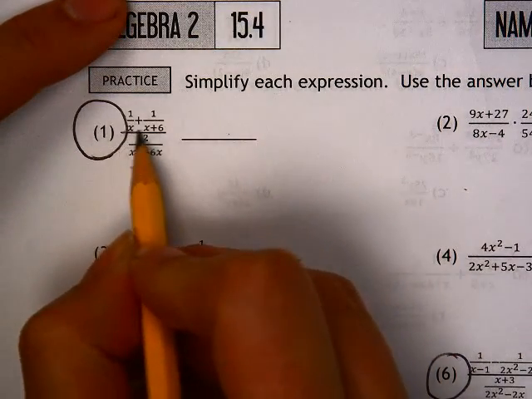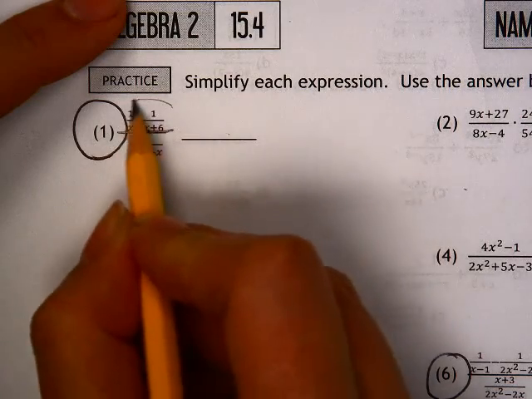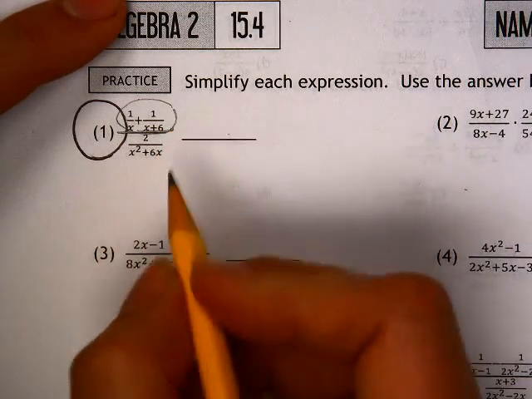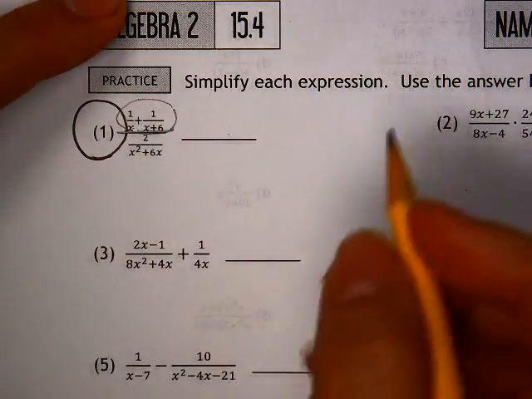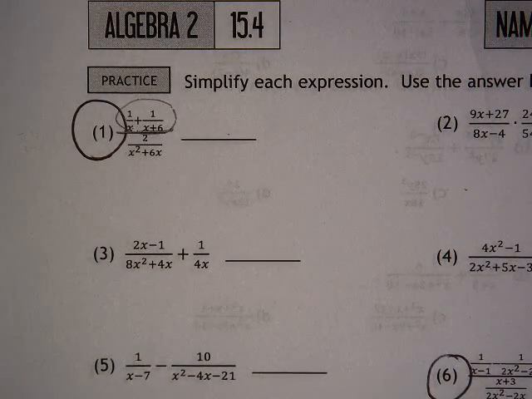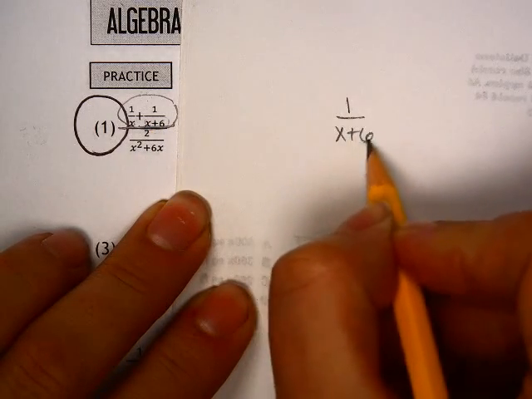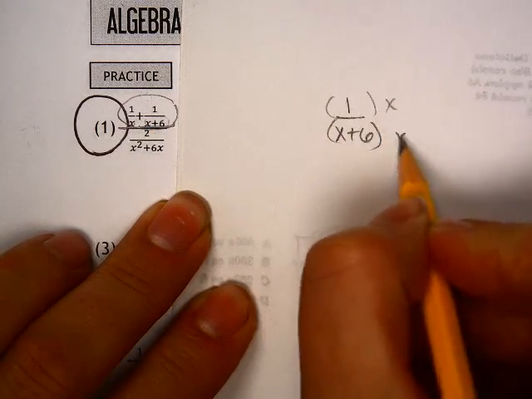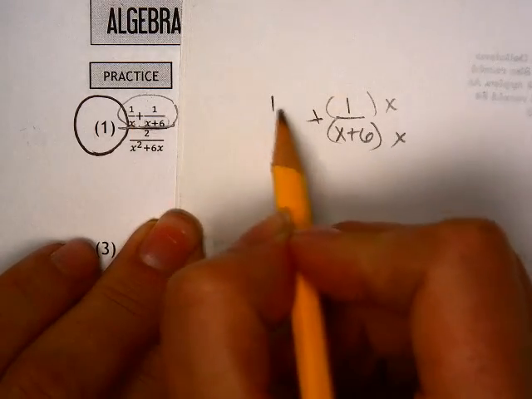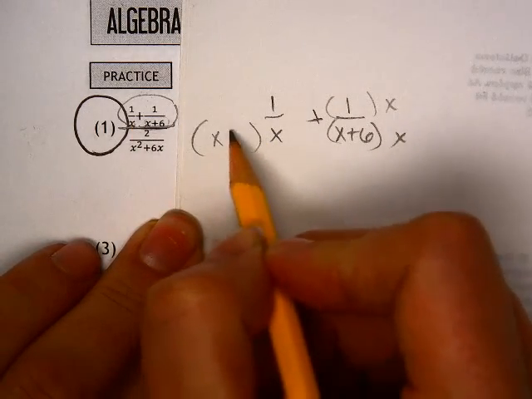Right, this is really just a division problem. So the first thing we need to do is our addition, which means we need to get a common denominator. So let's get one. This needs an x. And this guy here needs the x plus 6.